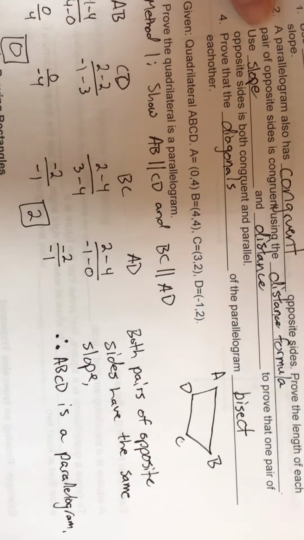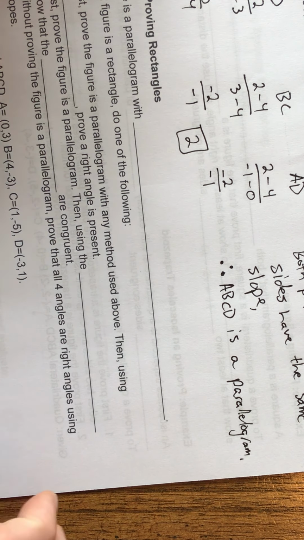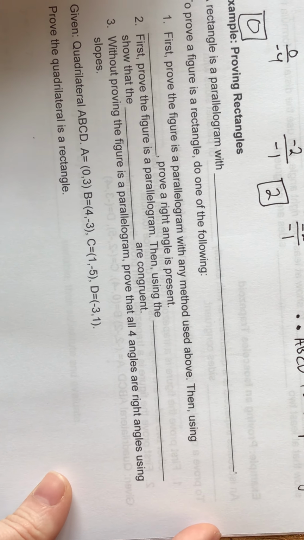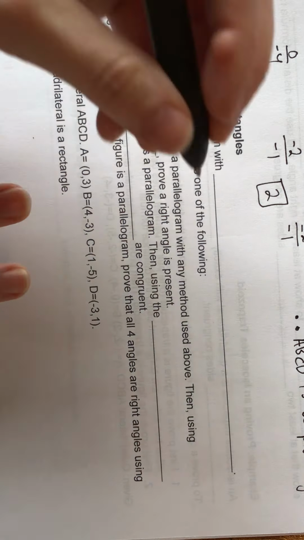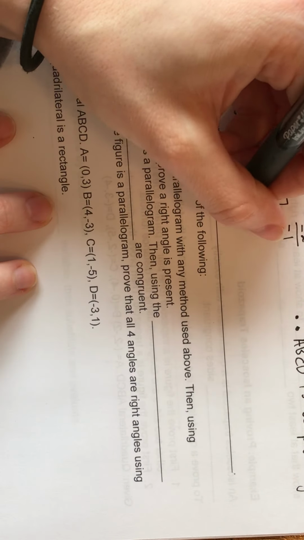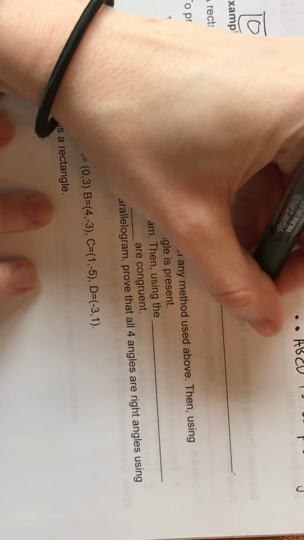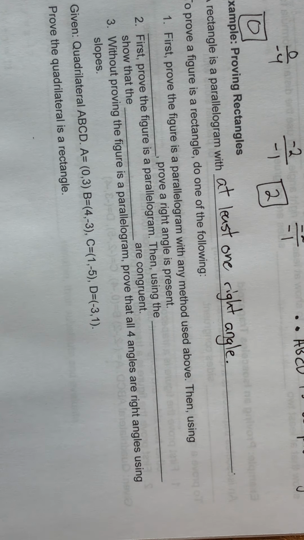I'm sorry about that. The next one here, we're going to prove that a shape is a rectangle. So first of all, we're going to define a rectangle. And for our purposes, a rectangle is a parallelogram with at least one right angle. At least one right angle. Now, you might be going, hey, wait a minute.